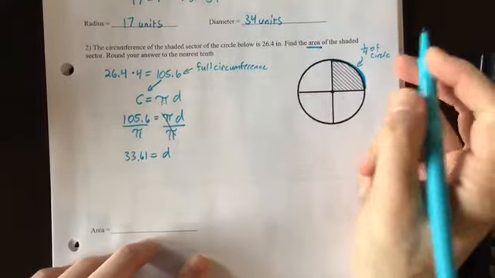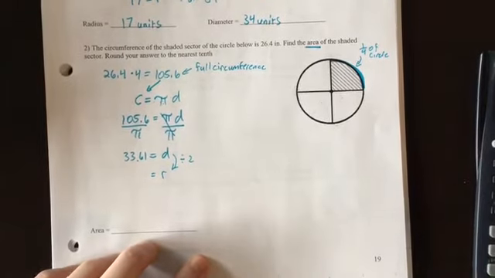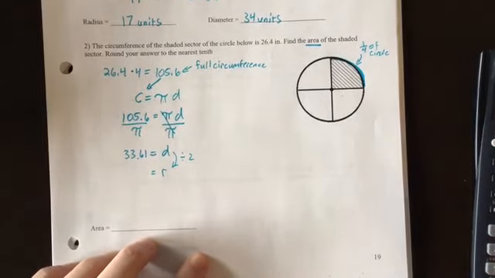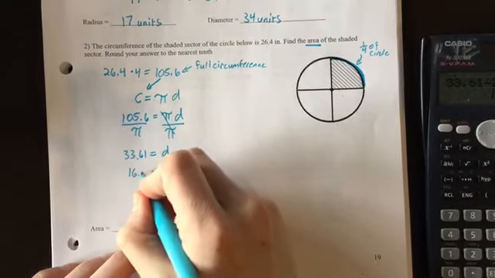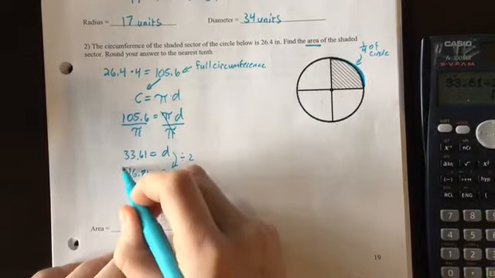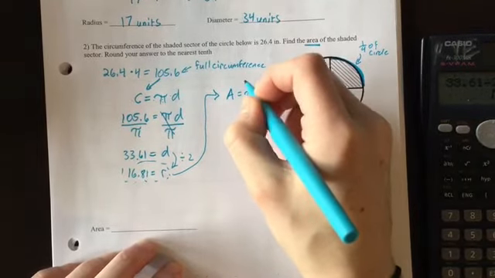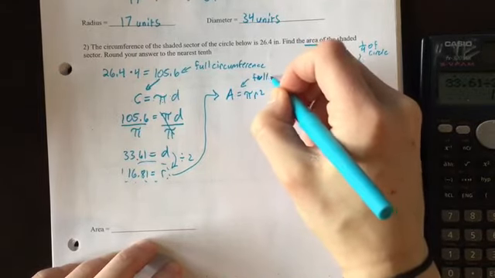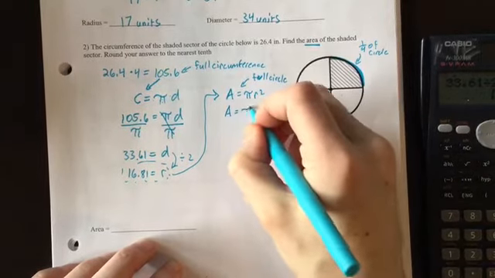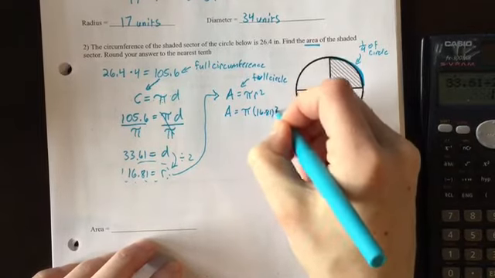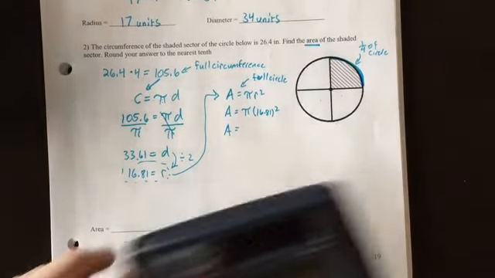We're asked to find the area. To find area, we need to know the radius. So to go from diameter to radius, we're going to divide by 2. 33.61 divided by 2, and I'm going to round that to the nearest hundredth, 16.81. Now that we know the radius, we can use that to find the area. And again, I'm using the formula for area of the full circle, and then I'll worry about the sector afterwards. So area equals pi times 16.81 squared. So let's see, 16.81 squared. And again, I'll round to the nearest hundredth.